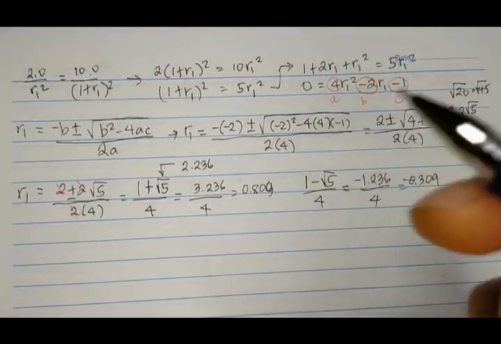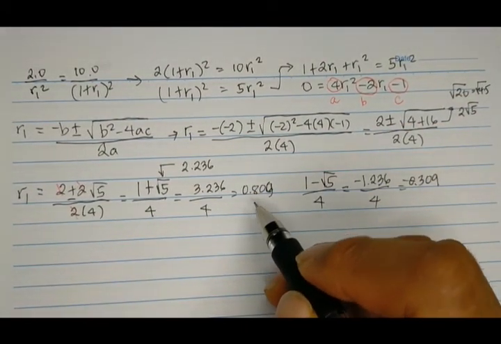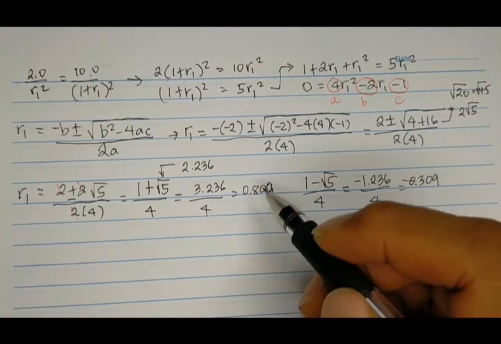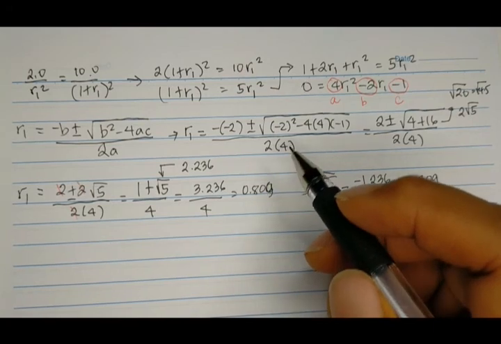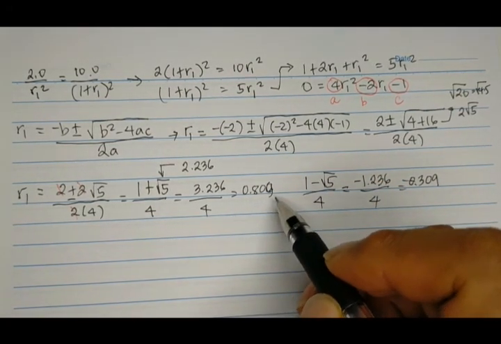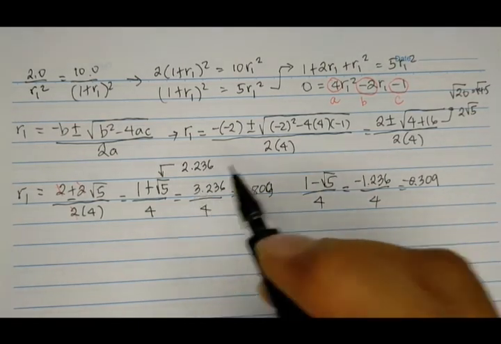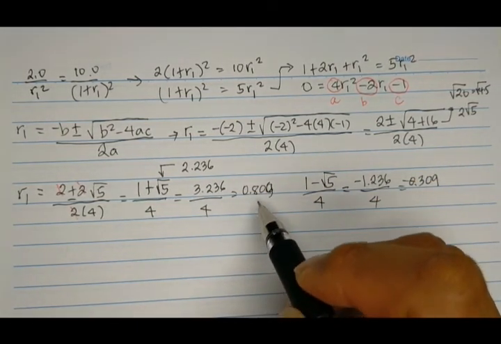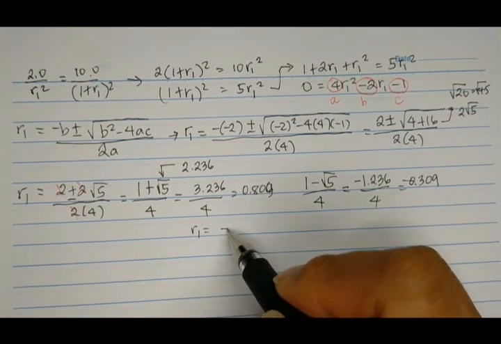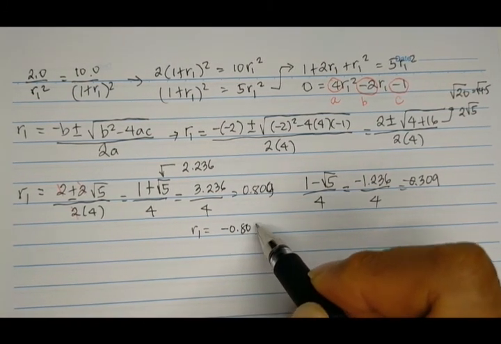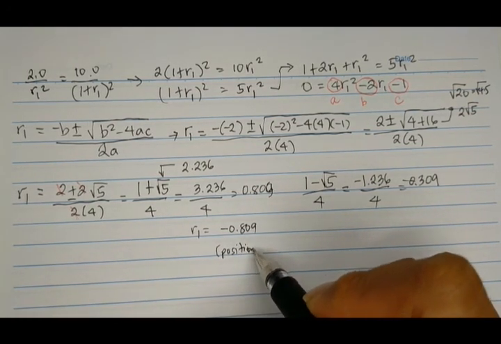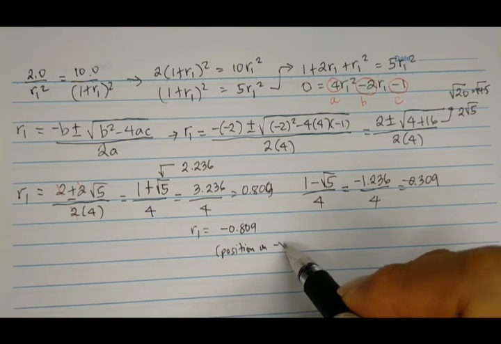Okay, so however, our final answer is not the positive of 0.809 because in our previous analysis, the location of R1 is on the negative side of the x-axis. So therefore, this one, 0.809, refers to the absolute value from 0 to that position. In that case, that position then lands on R1 equal to negative 0.809, referring to its position on negative x-axis.